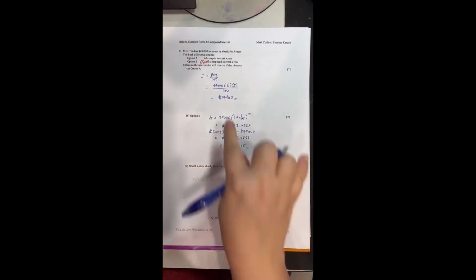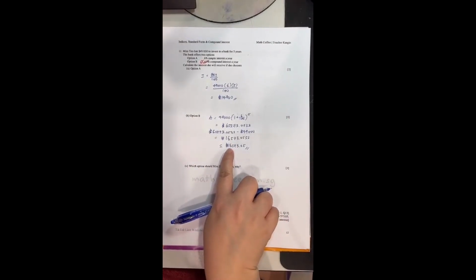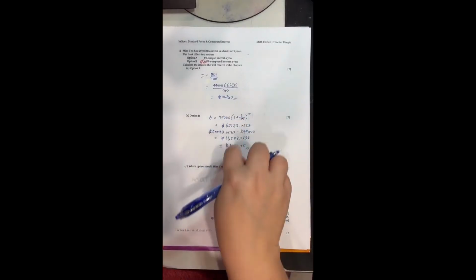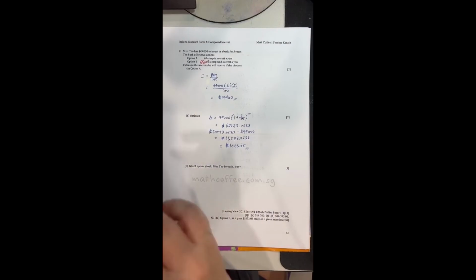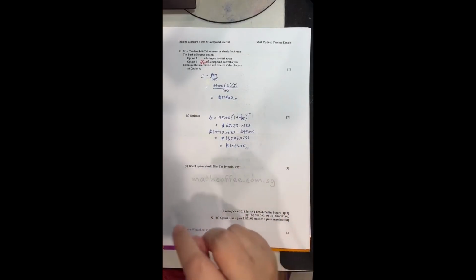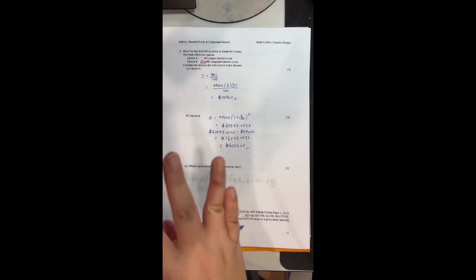So by looking at it, you can see that the compound interest gives you 16,000 and the simple interest gives you 14,000. So why is it that compound is more? It's because in compound interest, the 100% will change. That means after 1 year, they will include the first year interest in your second year to calculate the new principal with the new interest.